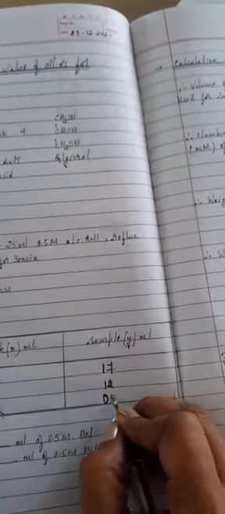So overall it is 5 ml. So the titrant value of the blank is 12 ml and the titrant value of the sample is around 5 ml. The volume of 0.5 molar HCl consumed for blank is 12 ml and for sample it is 5 ml. Fine. So after that we can go for the calculation part.